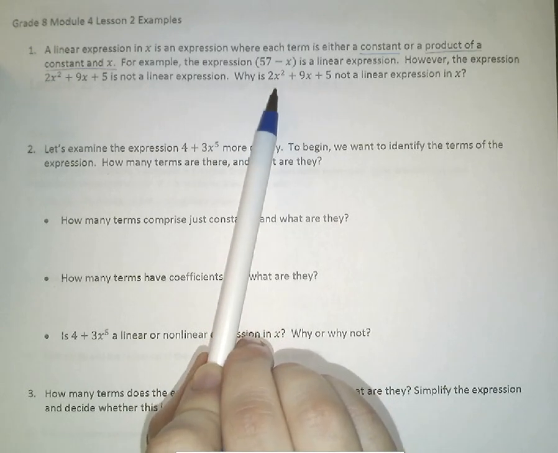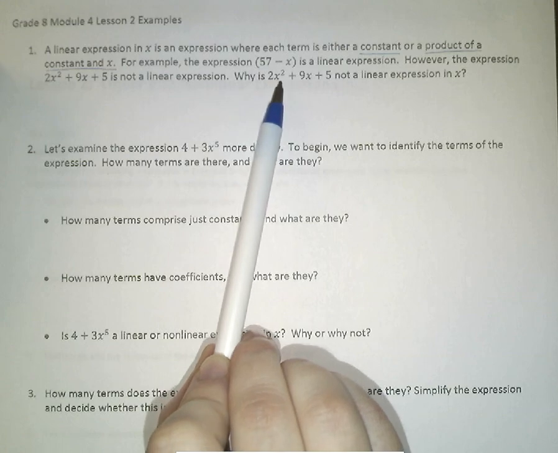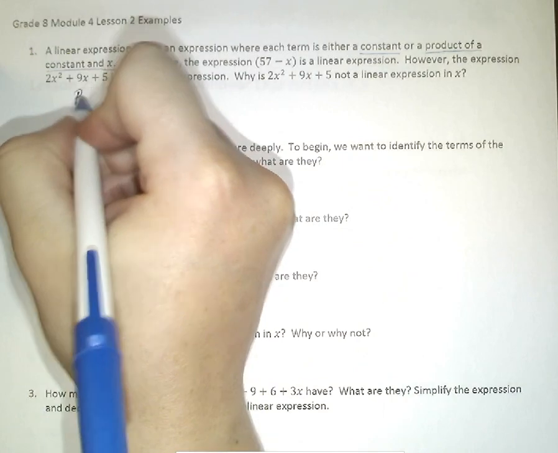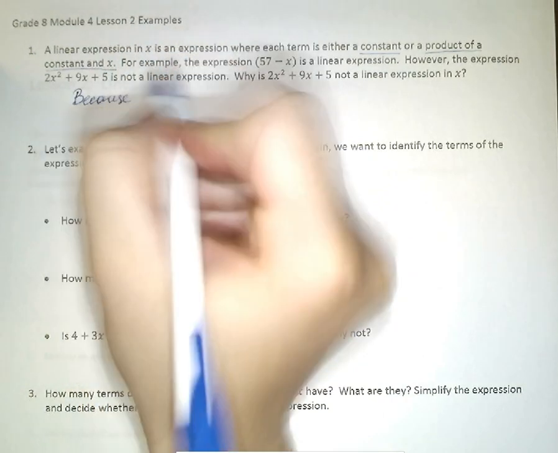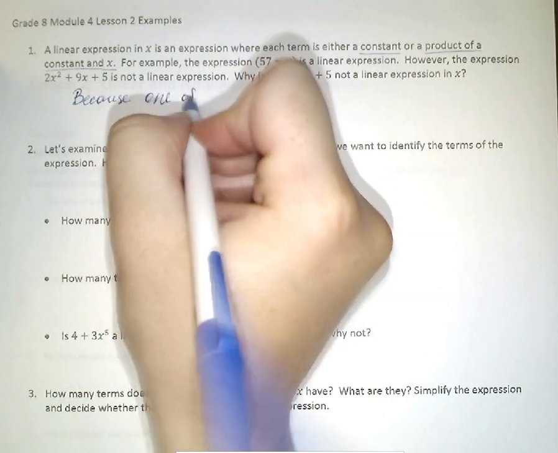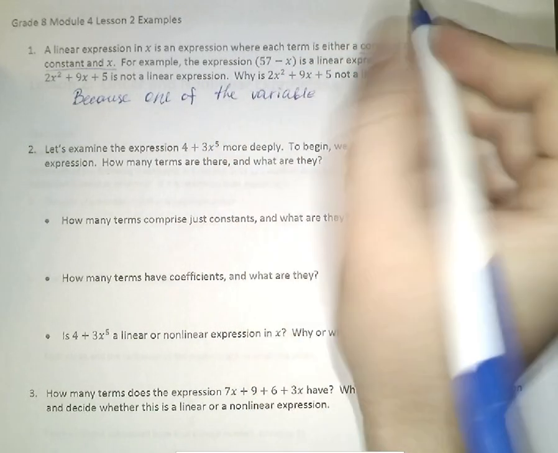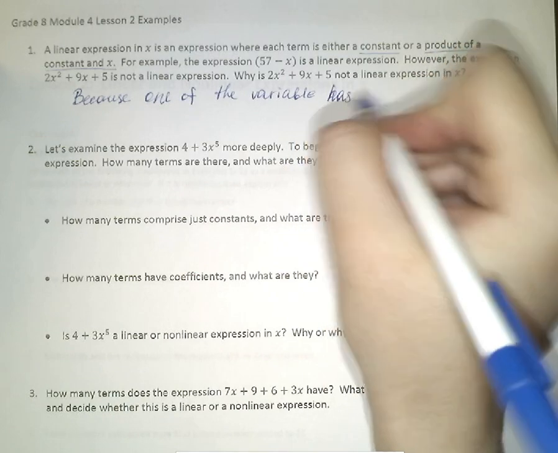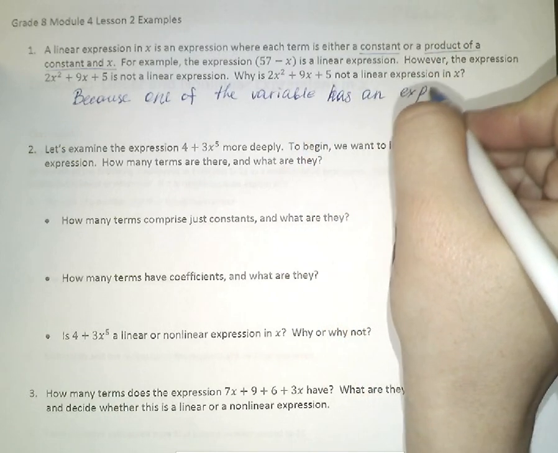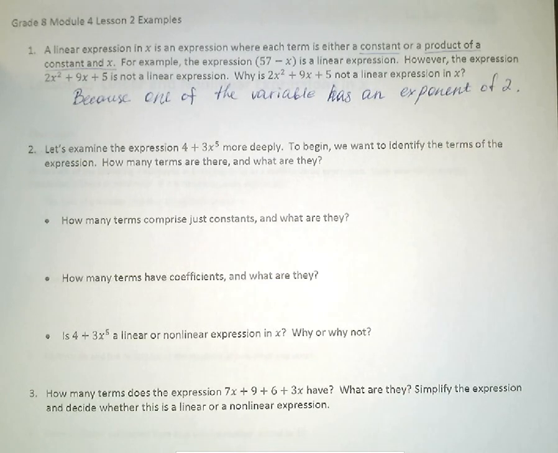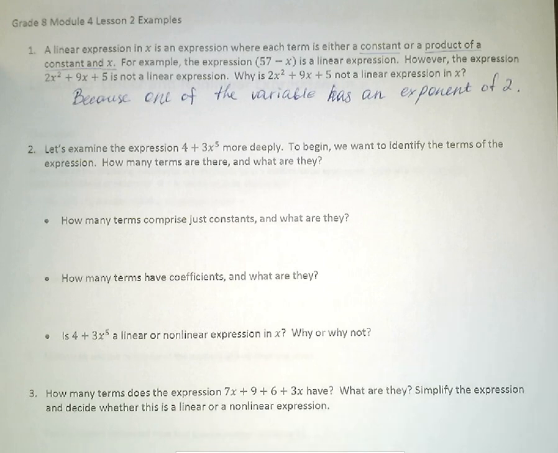But because there is a 2 there as an exponent, a second power, this is not a linear expression, because one of the variables has an exponent of 2. That's why we can't use it as an example of a linear expression.